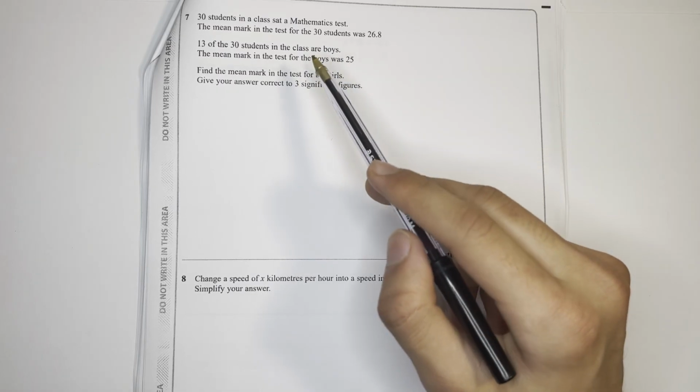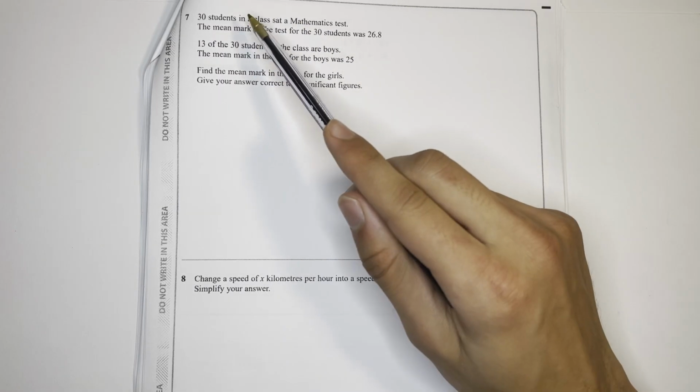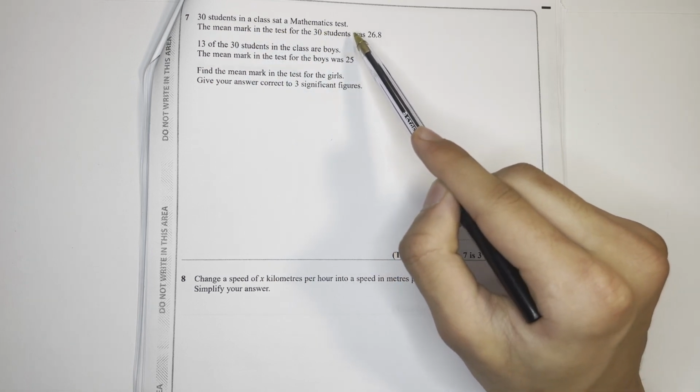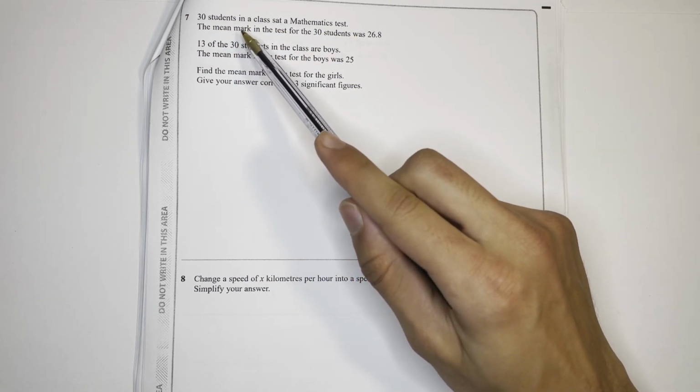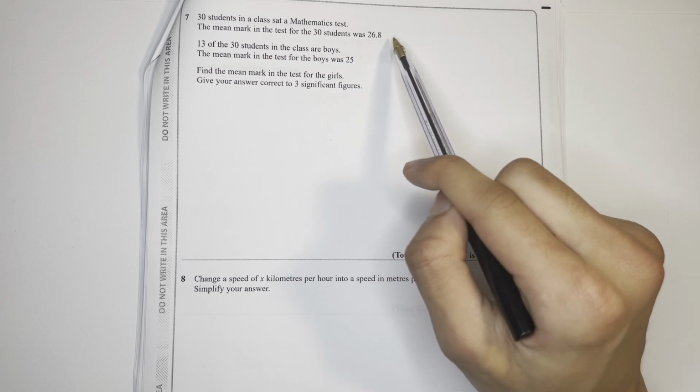We're given another longer word problem for question 7. We're told that 30 students in a class had a mathematics test. The mean mark, also known as the average, for these 30 students was 26.8.